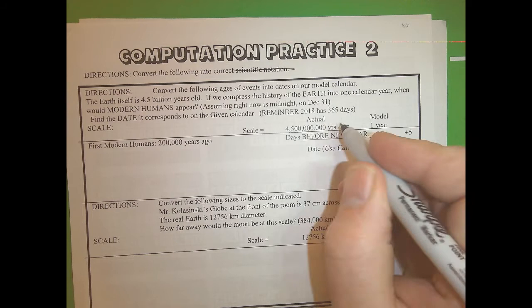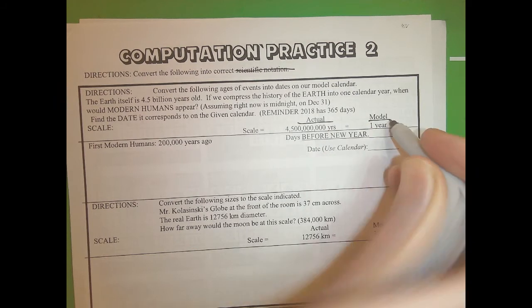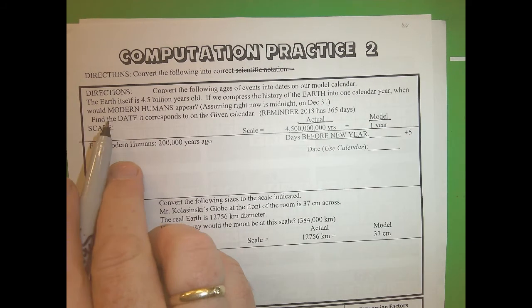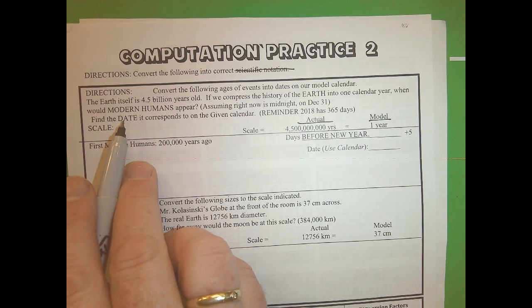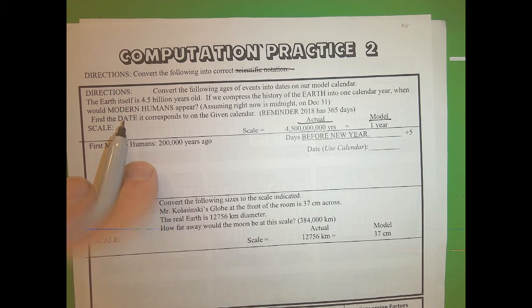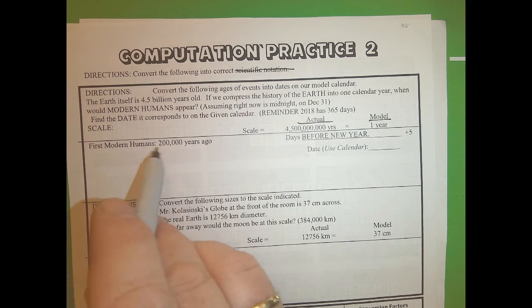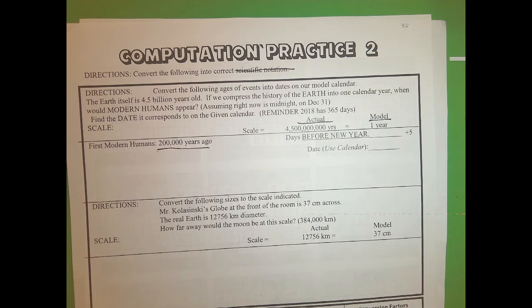So here's our scale, our actual versus our model, and it gives us that the first modern humans came in 200,000 years ago.